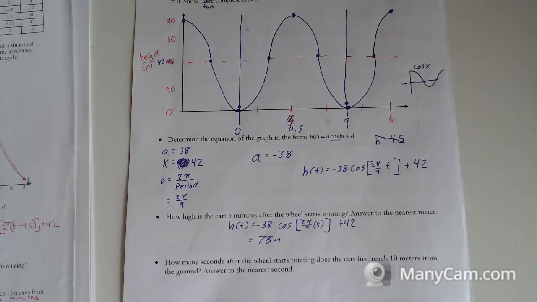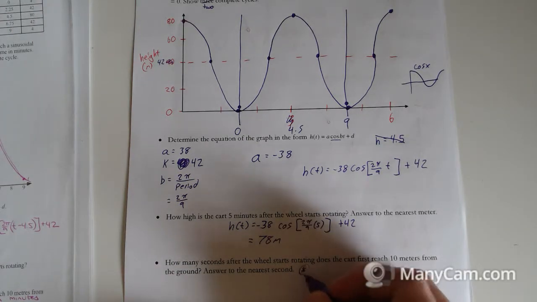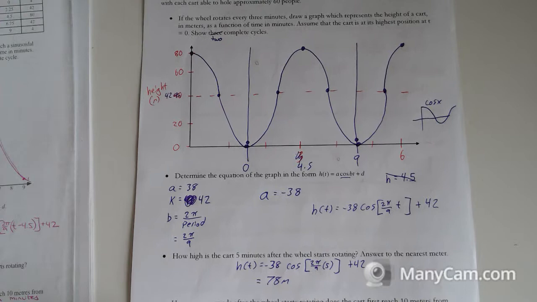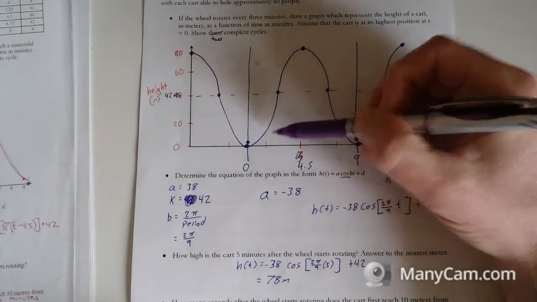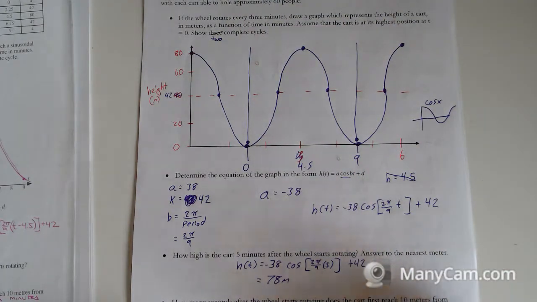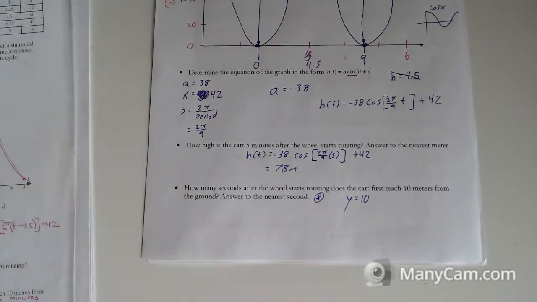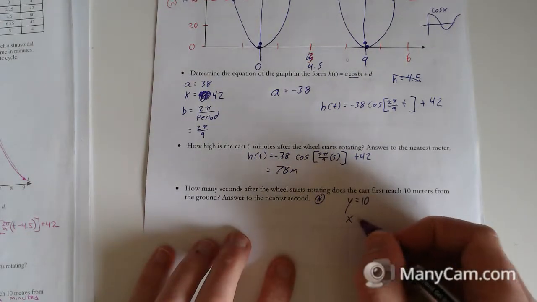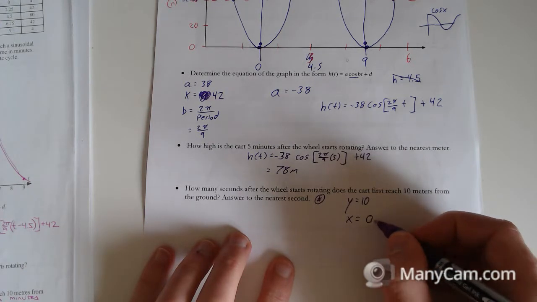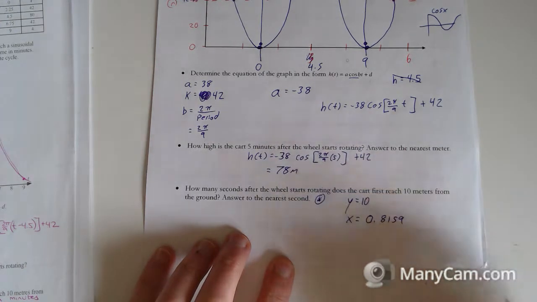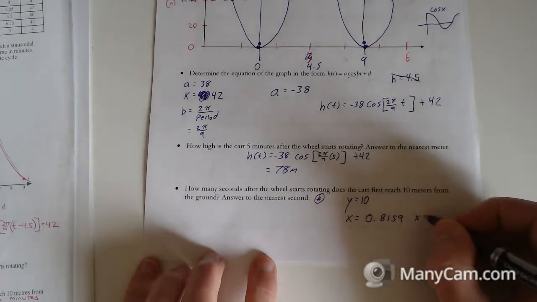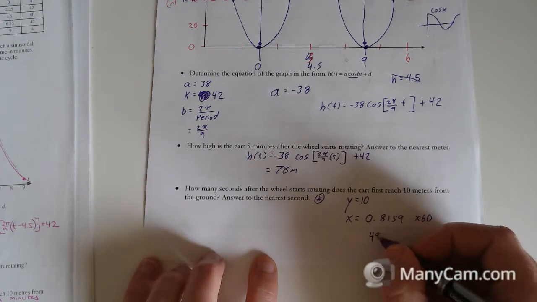How many seconds after the wheel starts rotating does the cart first reach 10 meters from the ground? Interesting. We could do this by graphing. I would solve this one by graphing. So we would make a line y equals 10, and we would find the first point of intersection. If you do that, you should get x equals 0.8159. So you have to times that by 60, and it should be 49 seconds.